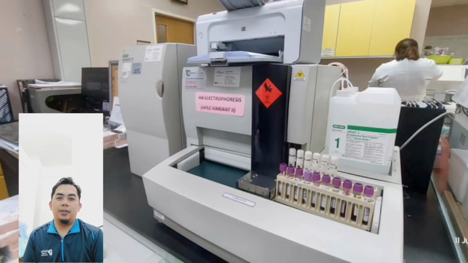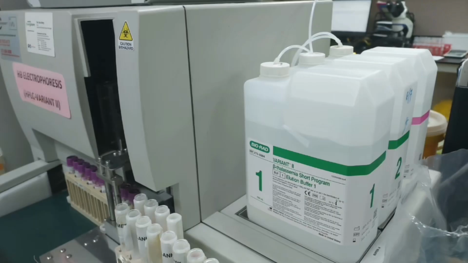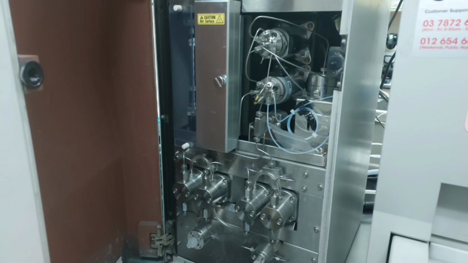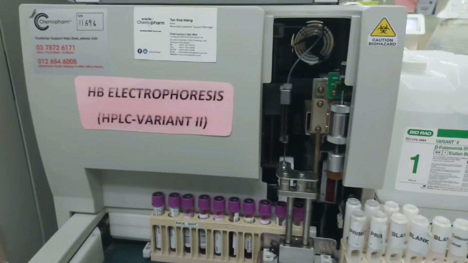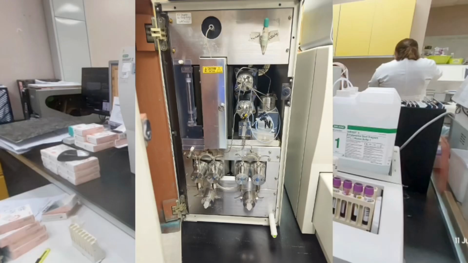Instrument and operation. This is the example that we use in the medical laboratory. Now, let's take a look at the setup of the HPLC system. First, we have the solvent reservoir that holds the mobile phase. This solvent is pumped under high pressure by the pump into the injector where the sample is introduced. From there, it flows into the column, the heart of the system where the separation takes place.